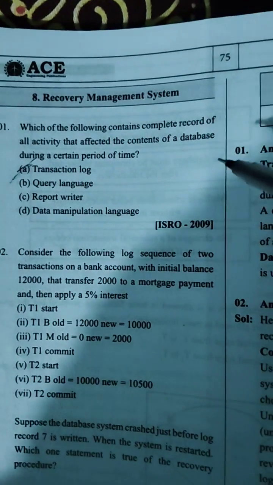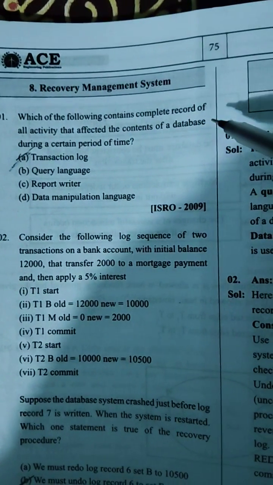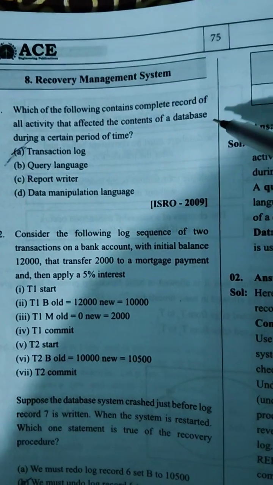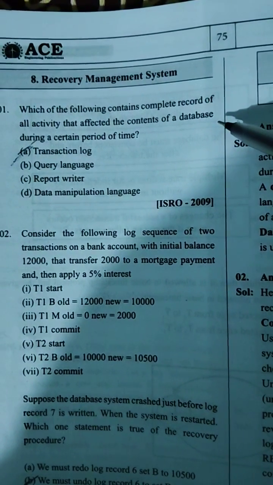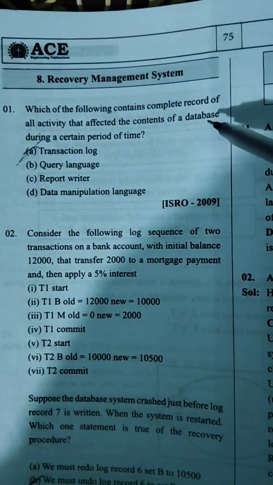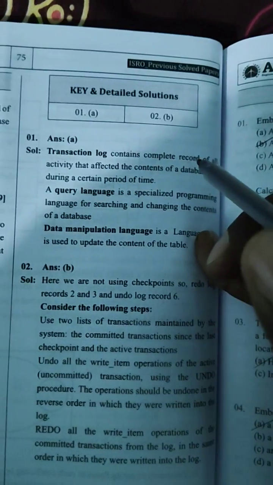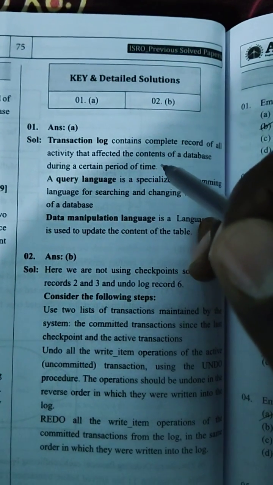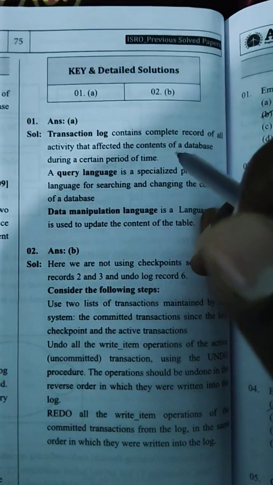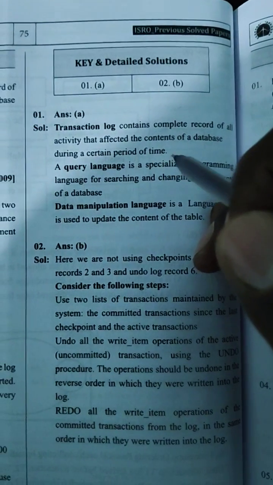Recovery management system. Which of the following contains a complete record of all activity that affected the contents of the database during a certain period of time? Transaction log. A transaction log contains a complete record of all activity that affected the contents of the database during a certain period of time.